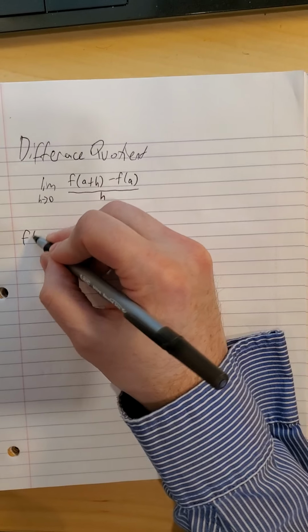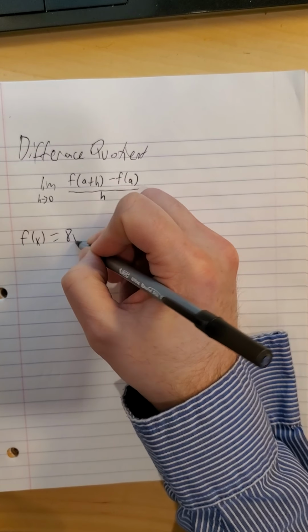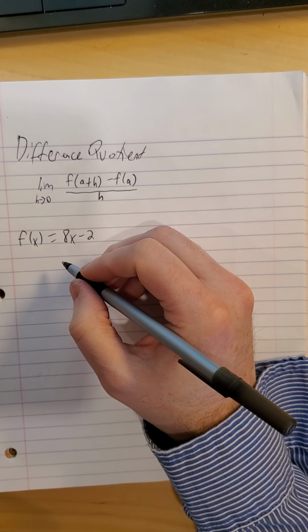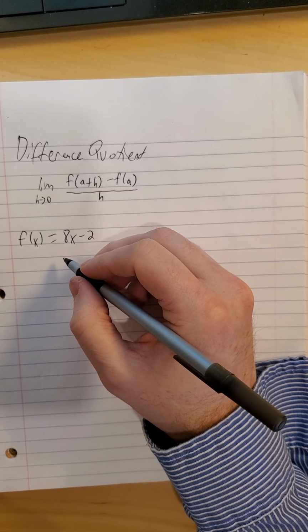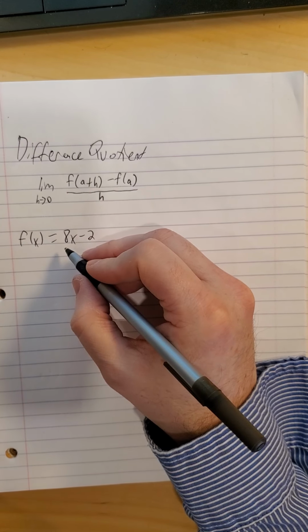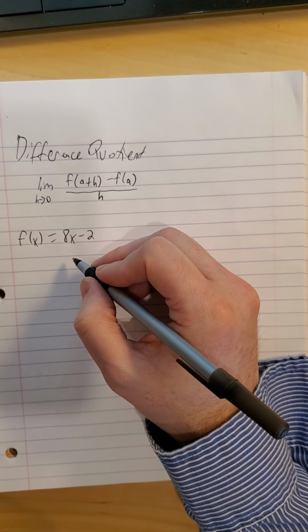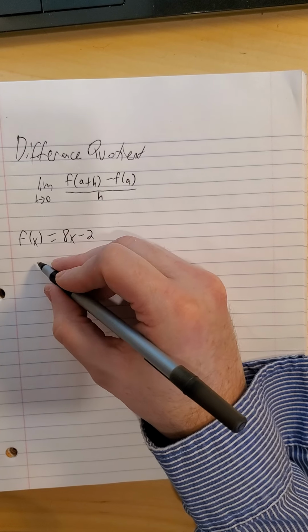So for example, we'll take a look at f of x is 8x minus 2. And we'll take a look at the difference quotient at, let's say that a is equal to 9.